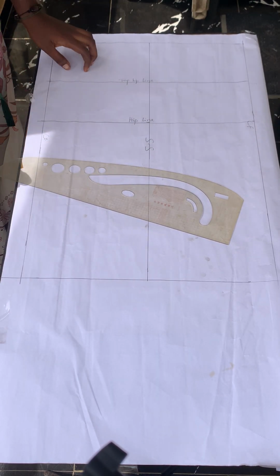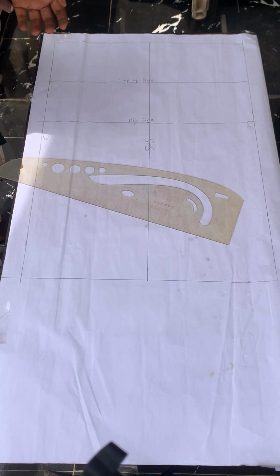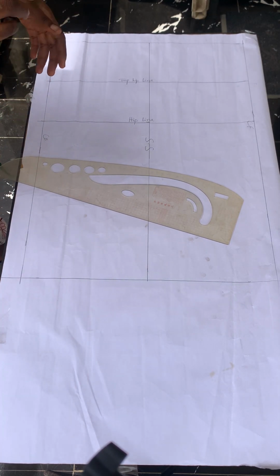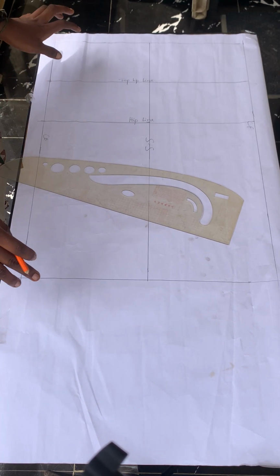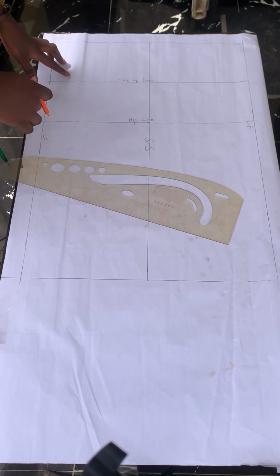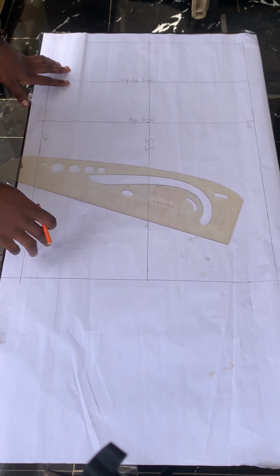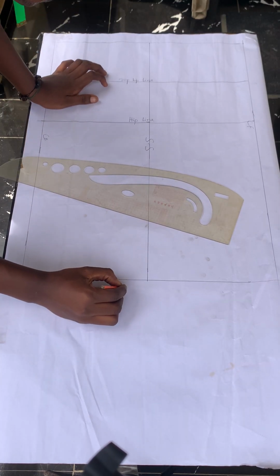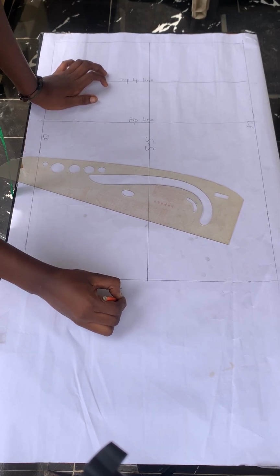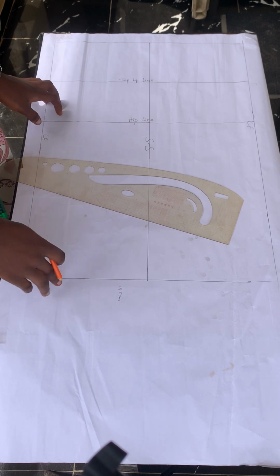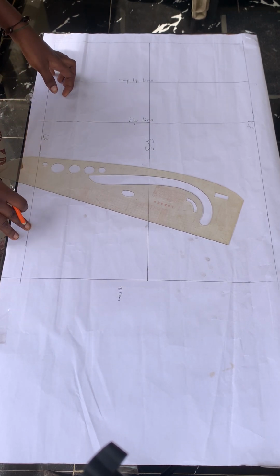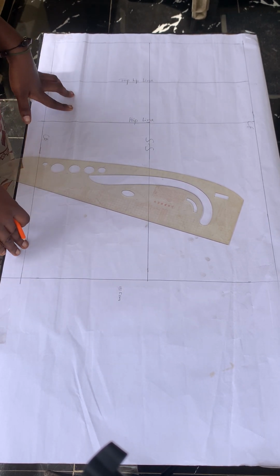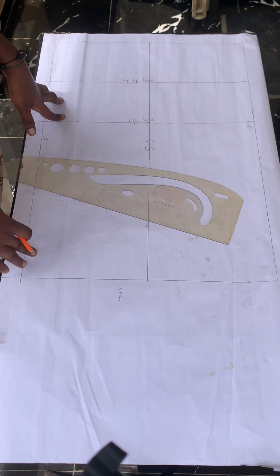Now the next thing we want to do is to locate our waist. To locate our waist, we need to calculate our suppression. And how do we calculate that? You need to get your block width measurement. For me, my block width measurement is 41.5 centimeter. Also you need your waist measurement. My waist is 68 centimeter. So 68 divided by 2 is going to give me 34 centimeter.